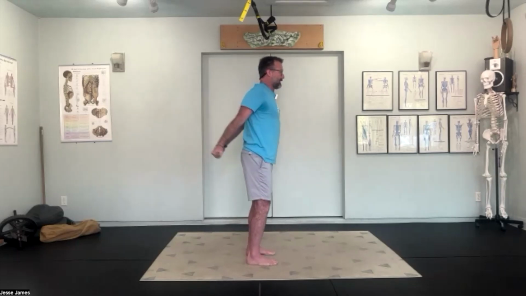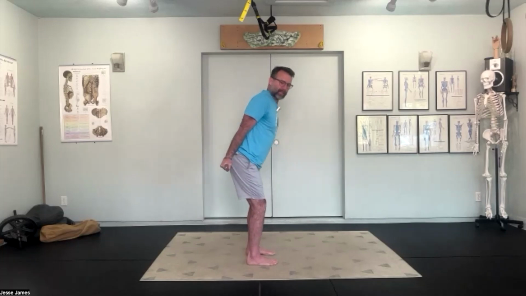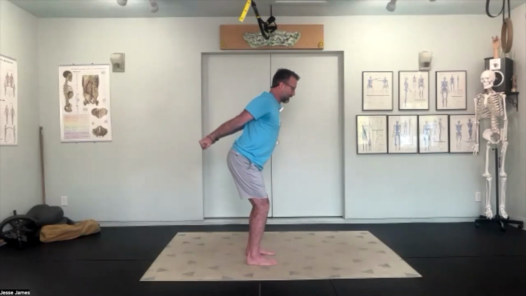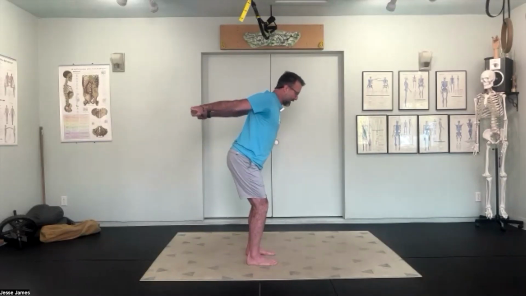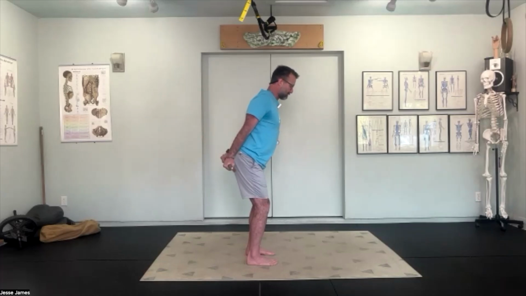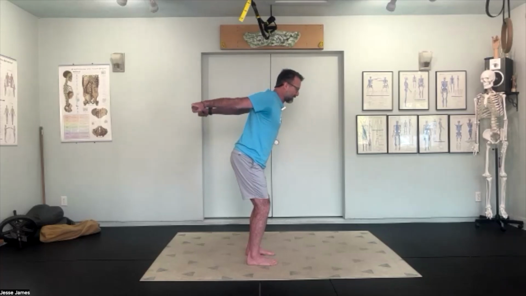Once we get to 10, we can now get a little bit of a bend at the hips. Everything else is the same. This may give you a little bit more range that you can explore with the shoulders. Inhale as we drop. Exhale as we lift and squeeze into it.